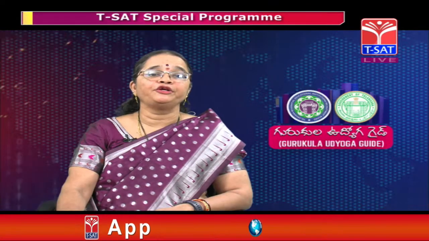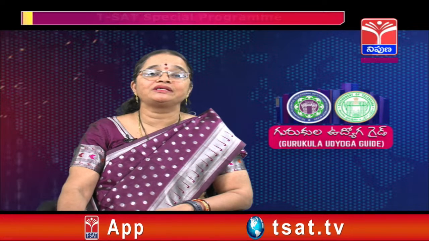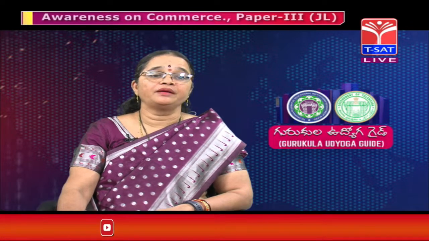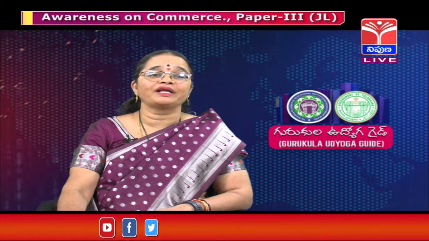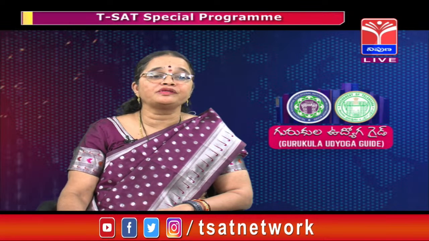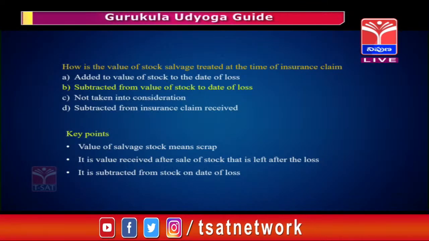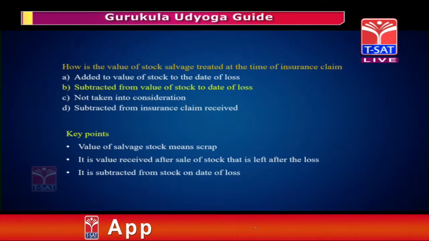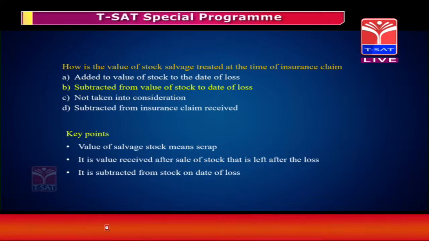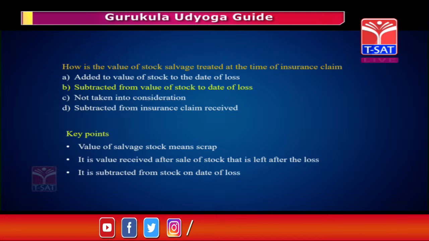How is the value of stock salvage treated at the time of insurance claim? Now basically I'm talking about the salvage value at the end. How do I treat it? He's given us 4 different options: adding to the value of stock, subtracting from value of stock on the date of loss, not taking into consideration at all, and then subtract from the insurance claim.